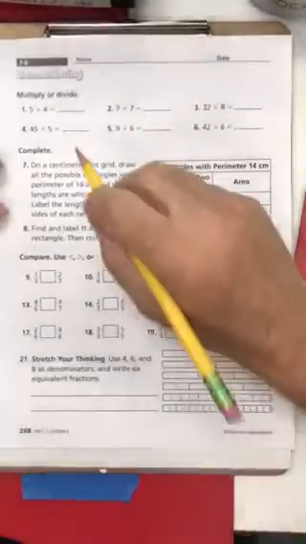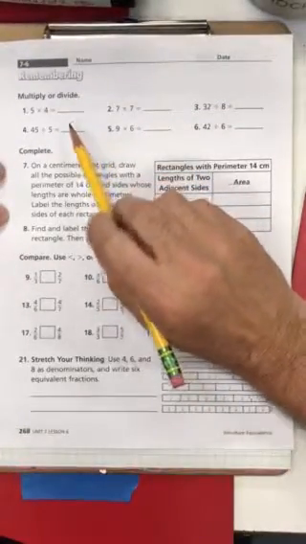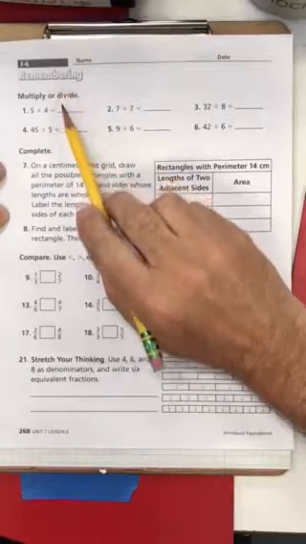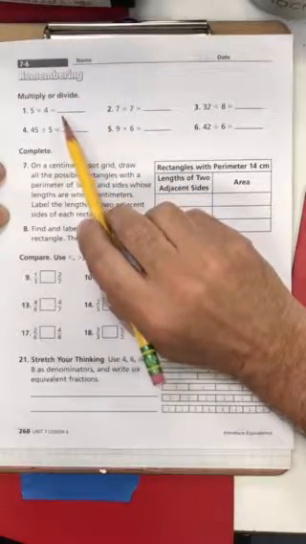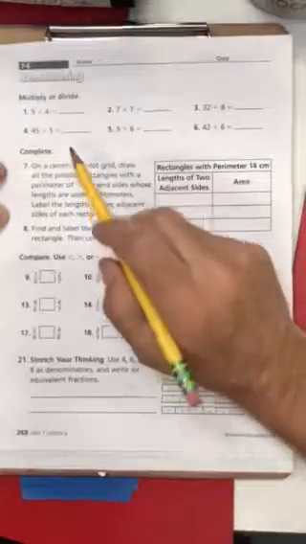Welcome back. This is the second part of tonight's homework. It's the remembering part. So it's a spiral review, and it's lesson 7.6.